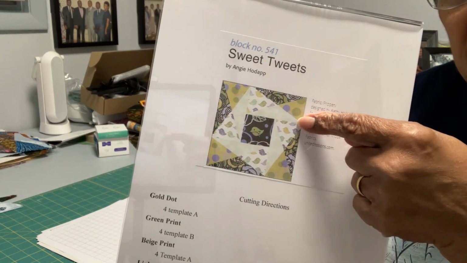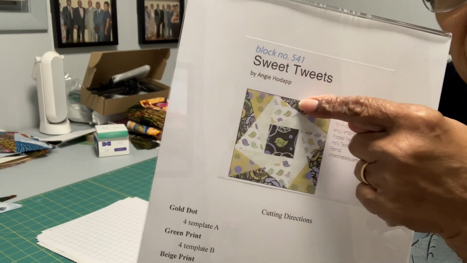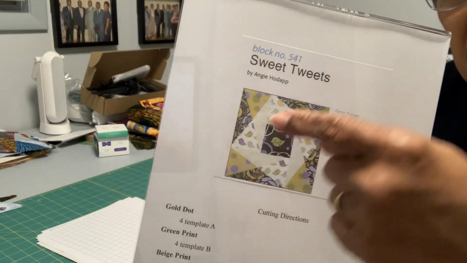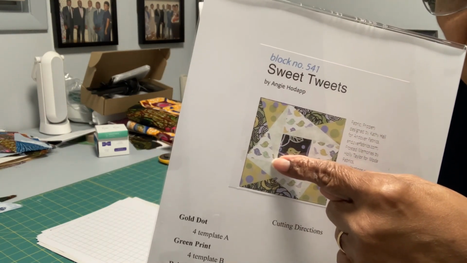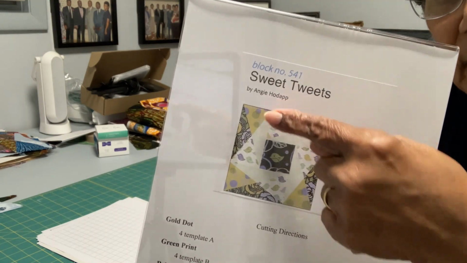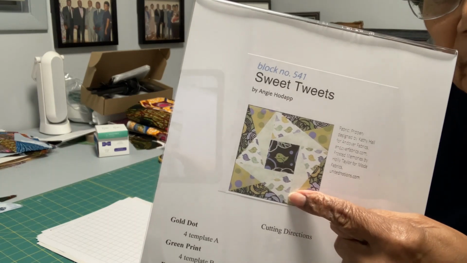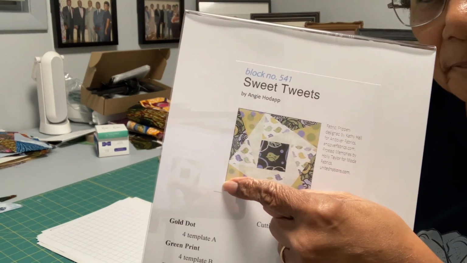Here's the next rectangle that goes across here, stops at the edge of the square and comes back. Here is the third rectangle that starts at the bottom edge of the square and comes to the top. And then here is the fourth rectangle that surrounds the center square.